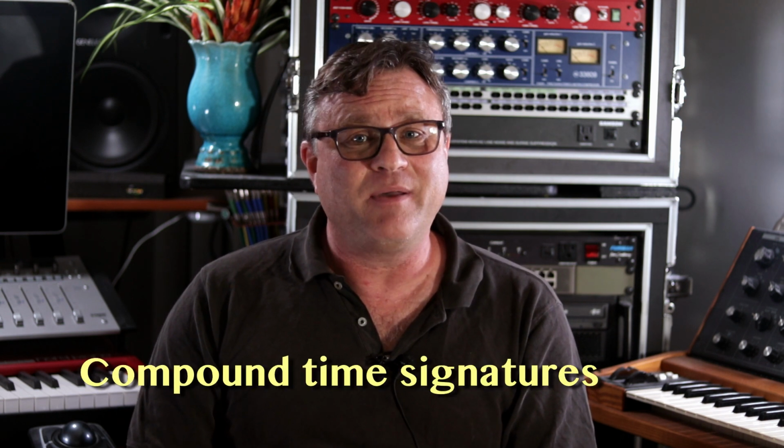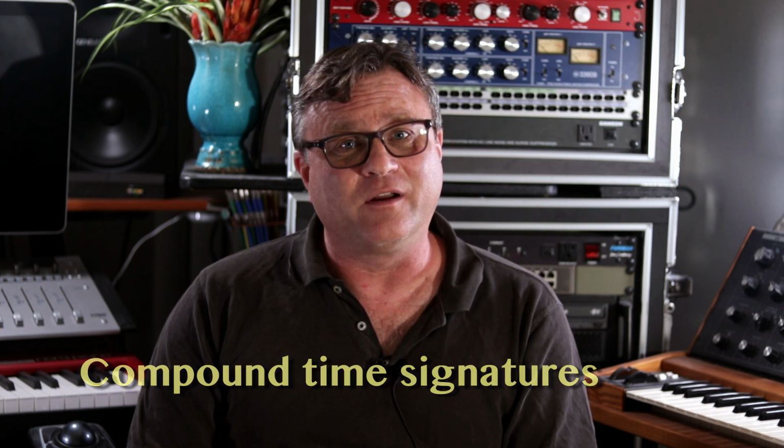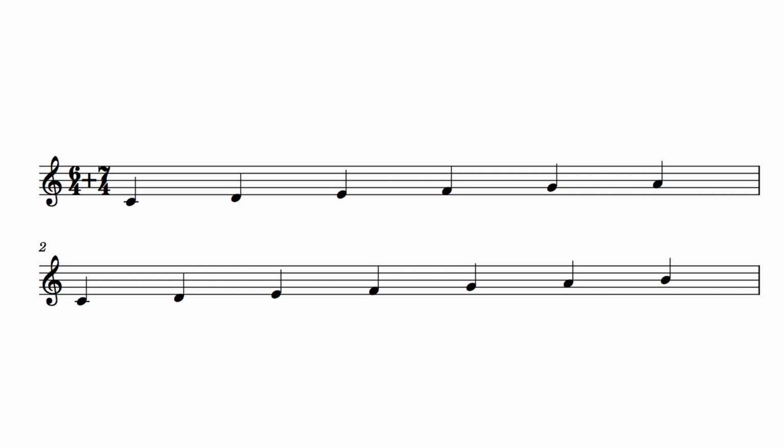You can also have compound time signatures, where bars of different lengths alternate back and forth. For example, a bar of 6 quarter notes followed by a bar of 7 quarter notes would result in a time signature of 6 plus 7 over 4 for a repeating cycle length of 13 beats. Compound time signatures make it easier to feel the groove by breaking a large number down into 2 smaller ones.